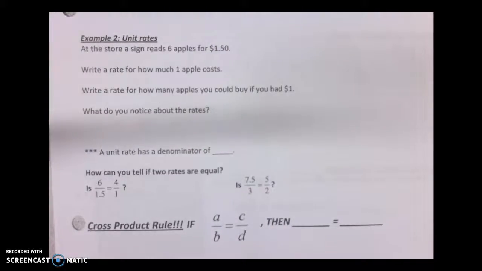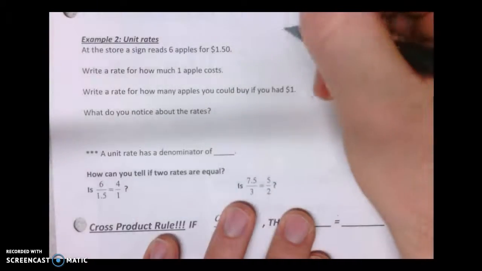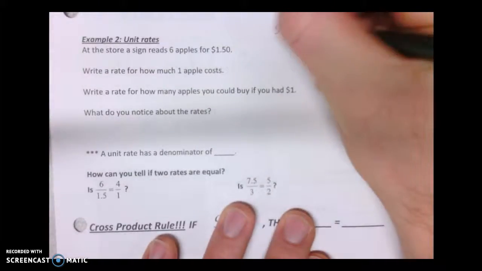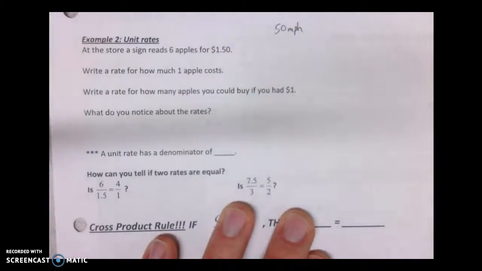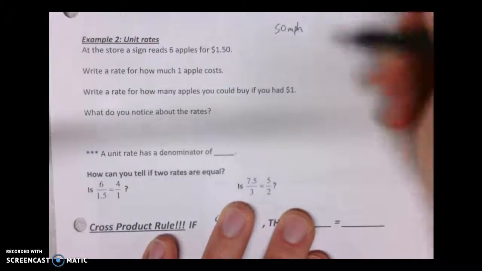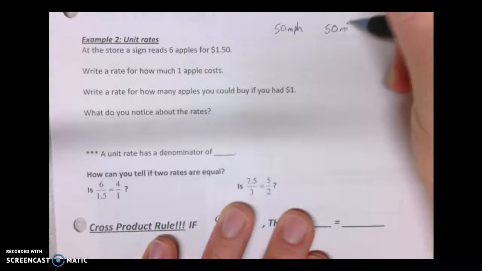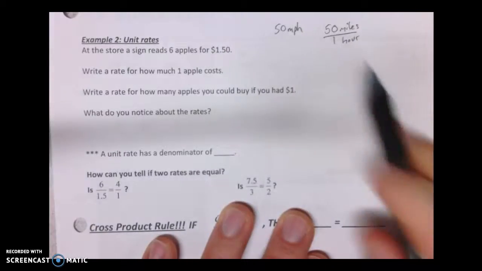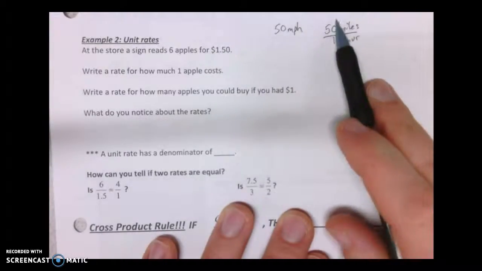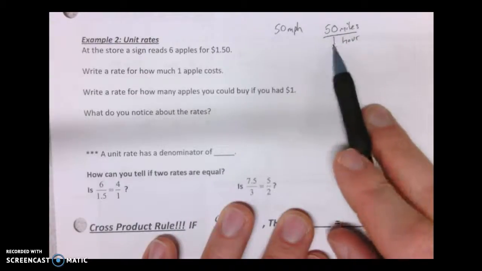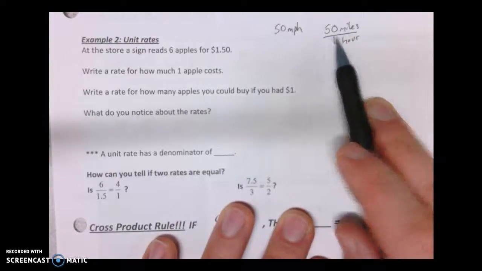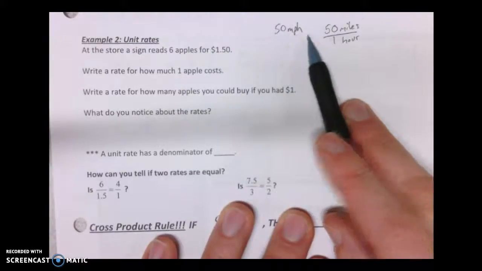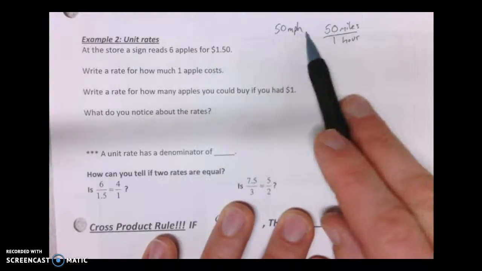Okay, example 2 is another topic. It says unit rates. Unit rates are things that have 1 on the bottom. So I'll give you an example of that to start. Let's say you're going down the road and you're traveling 50 miles per hour. 50 miles per hour is a unit rate. What it's really saying is 50 miles in 1 hour. So in 1 hour's time, I can go 50 miles. So it is a unit rate because there is a 1 on the bottom. We don't like to say 50 miles per 3 hours. We like to say miles per 1 hour.